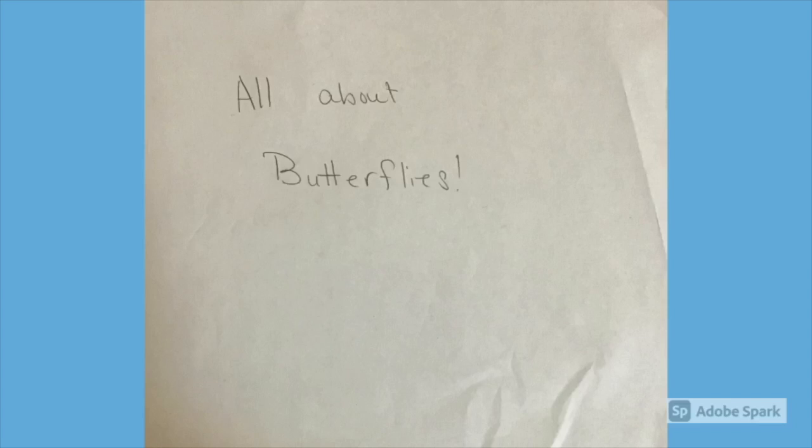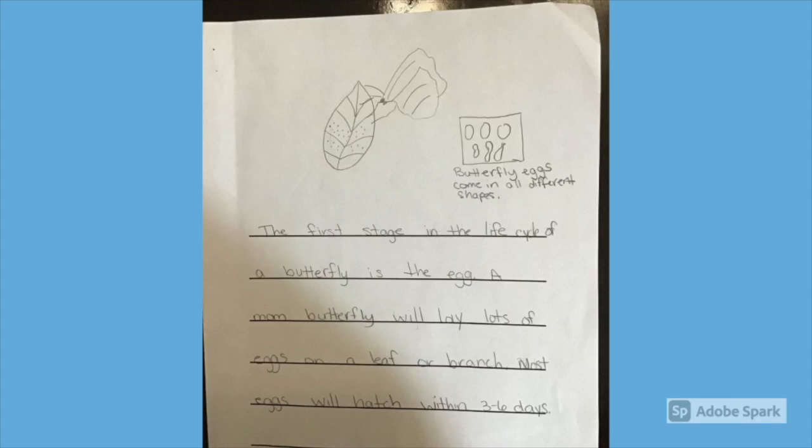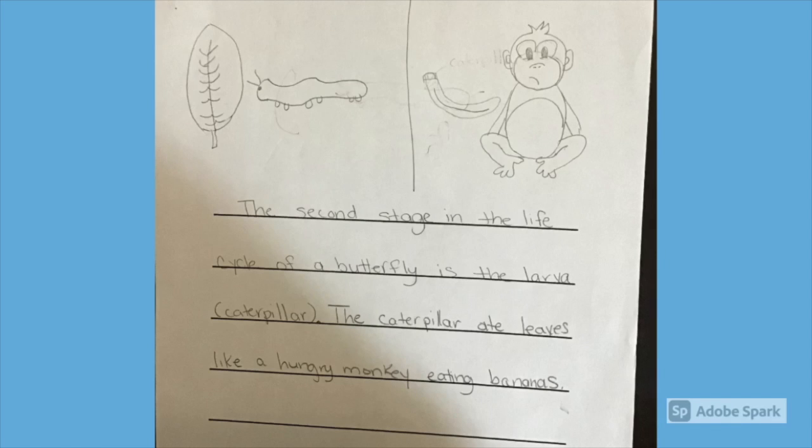All right, so if you remember, my book is all about butterflies, so let's read the first page now. Did you know that there are 4 stages in a butterfly's life? A butterfly will change a lot in their short lives. The first stage in the life cycle of a butterfly is the egg. A mom butterfly will lay lots of eggs on a leaf or branch. Most eggs would hatch within 3 to 6 days. The second stage in the life cycle of a butterfly is the larva, the caterpillar.